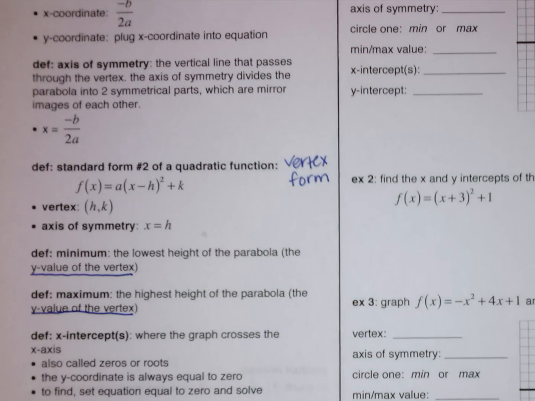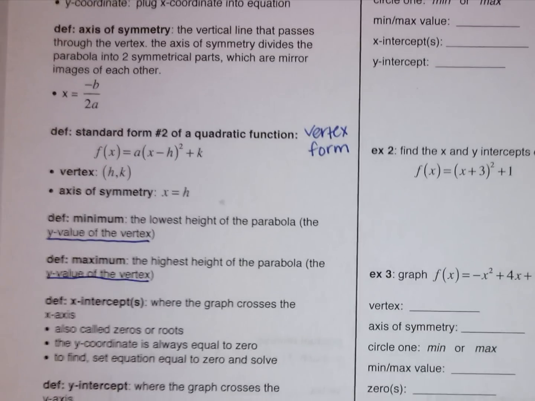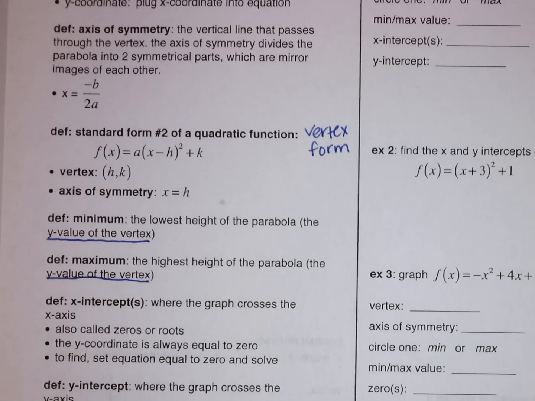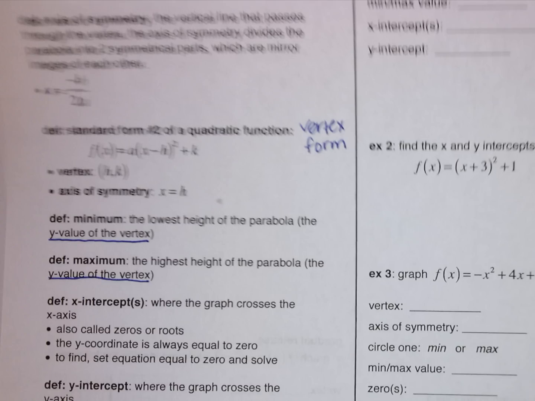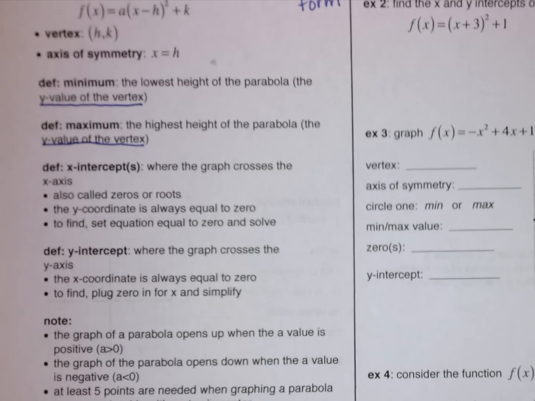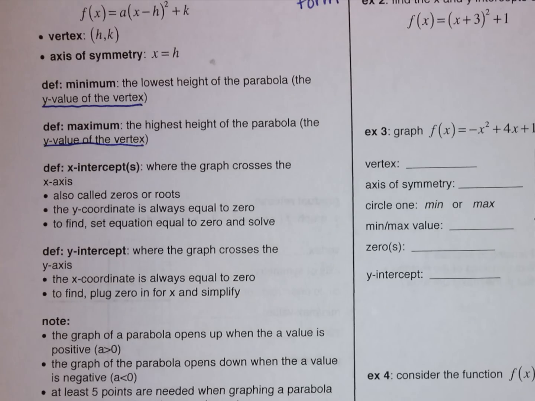The x-intercepts, we already know this definition. That's where the graph crosses the x-axis, and so they're also called zeros or roots. And the y-coordinate is always equal to 0, and to find that we have to set the equation equal to 0 and solve. The y-intercept is where the graph crosses the y-axis, and that x-coordinate is always equal to 0, and to find it you're going to plug in for x and simplify.